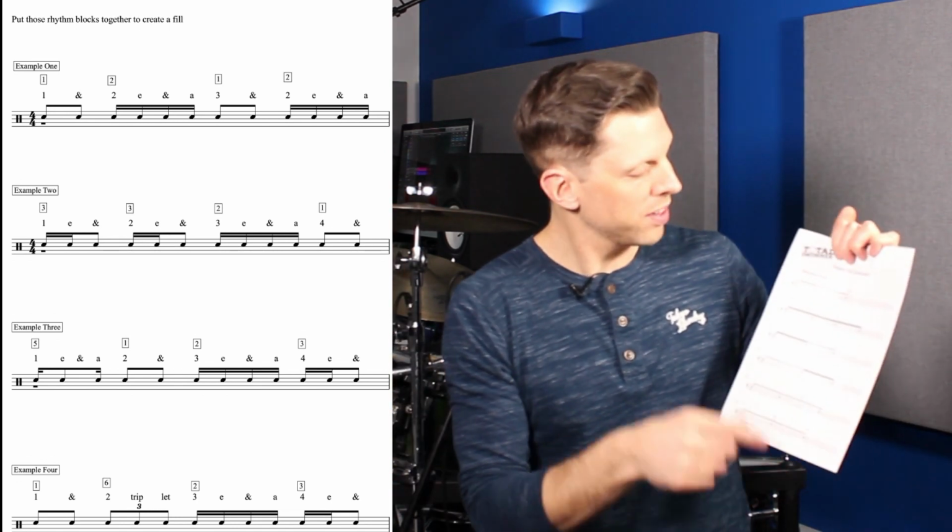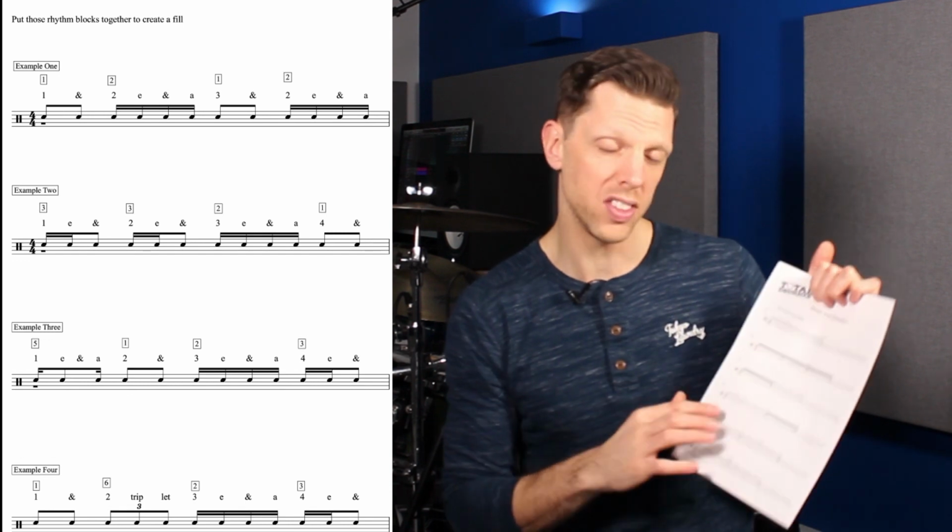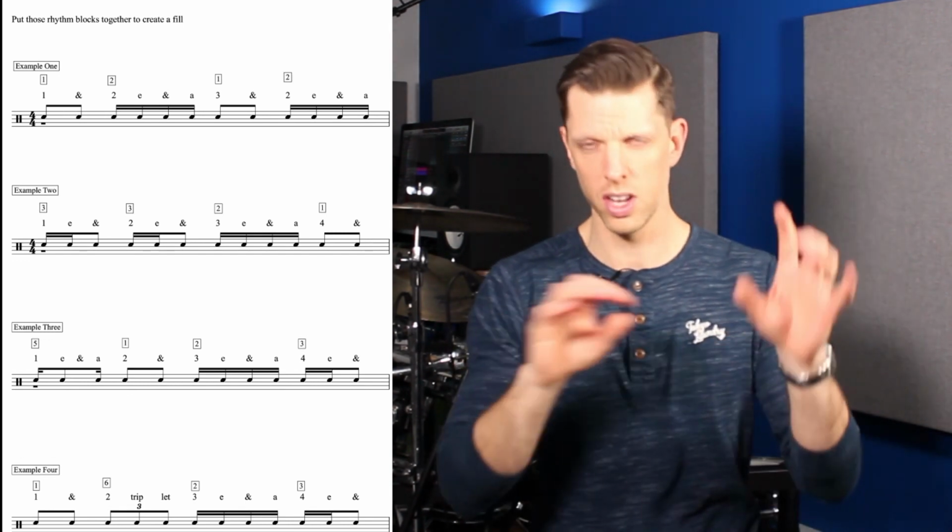Now, one thing to note on this first page is each example is numbered 1, 2, 3, 4, 5, 6. So we're going to use each of those blocks, and we'll have those numbers on the next page. Let's check it out. So looking at page 2 here, it says put those rhythm blocks together to create a fill. So we're going to do, as I say, 4 very easy fills, just so you understand the process.